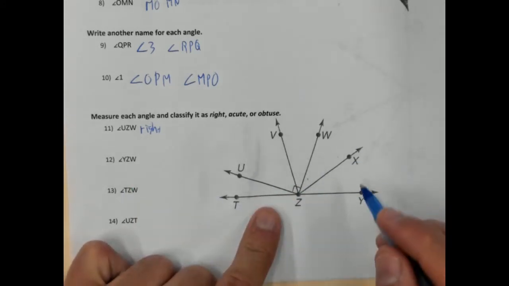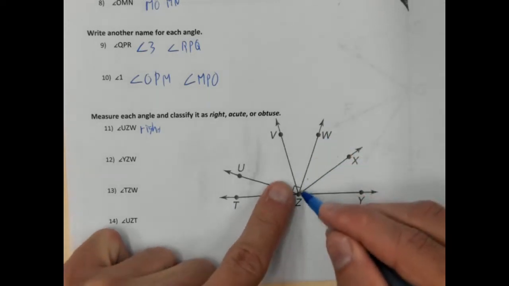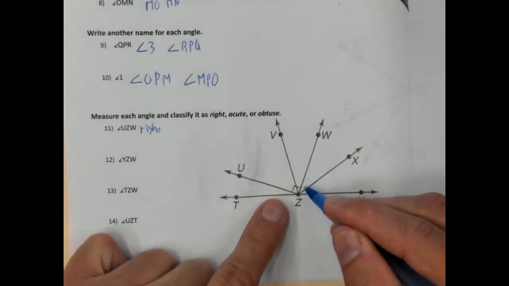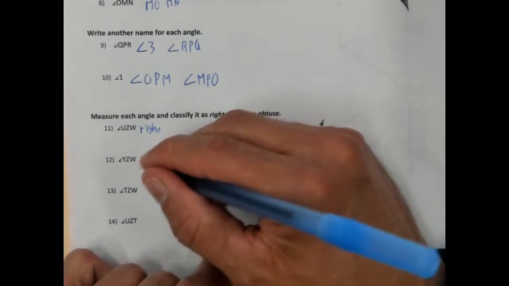So YZW, we know they're less than 90 total because we know the three have to add up to 90. So by definition, it'd have to be acute.